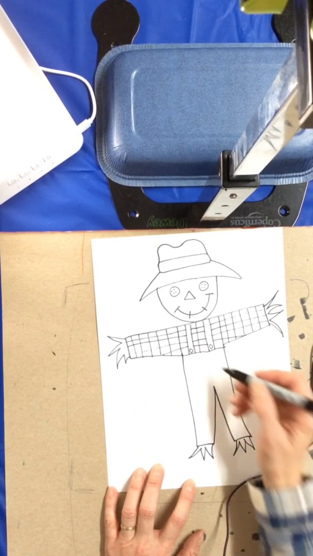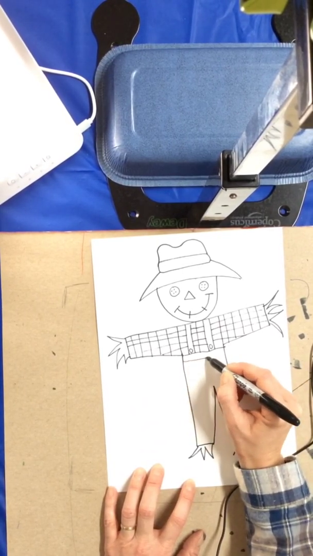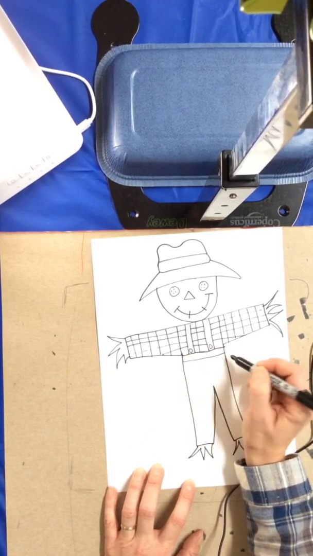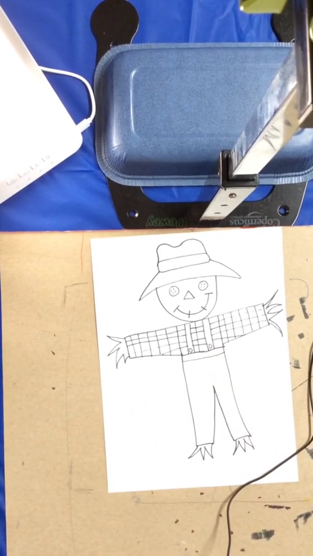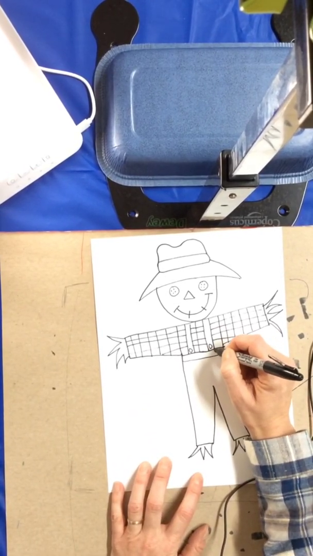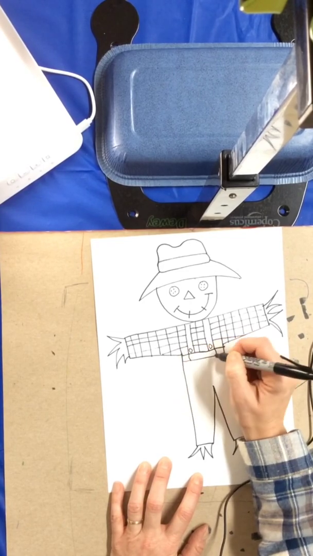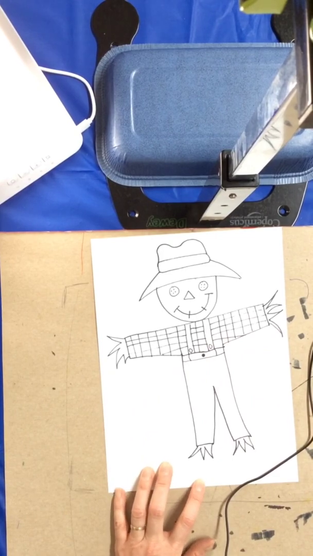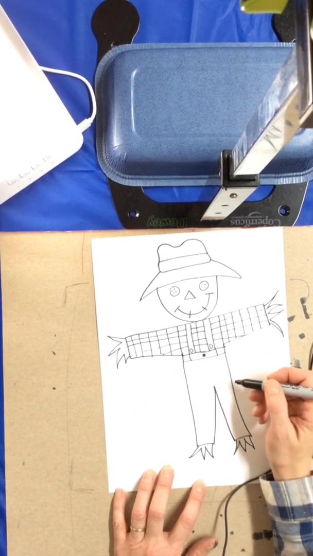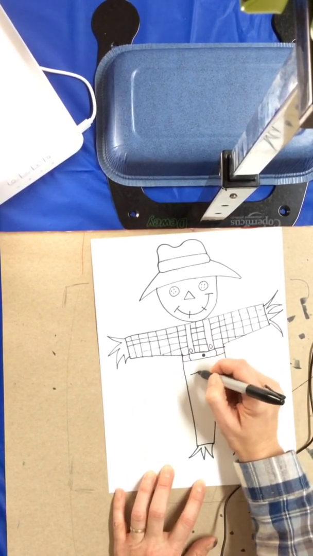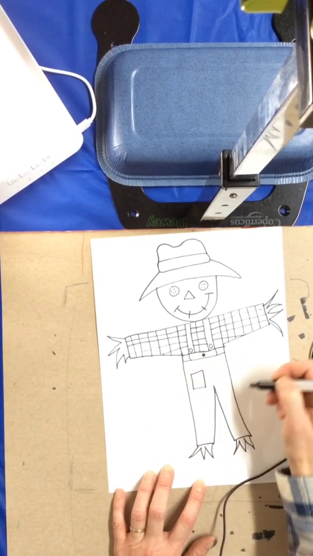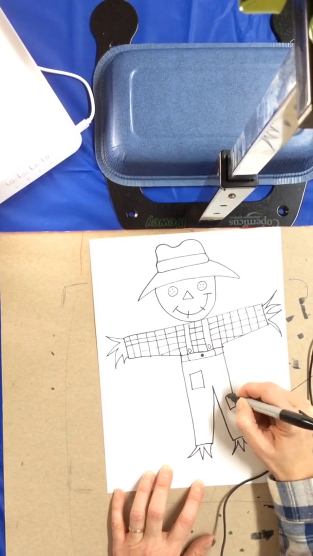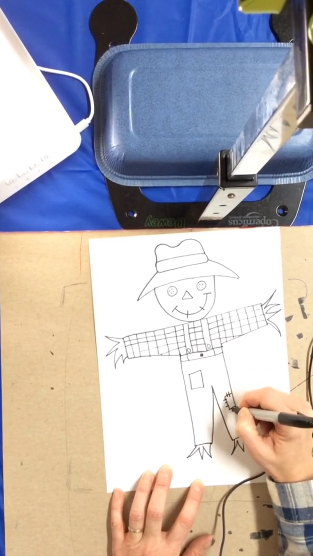Now you might want to give the Scarecrow the top of your pants where your belt loops are. You might want to do that and then make a little button. You could always do that. And then if you want to add patches, you can make the little sew marks for the patches.